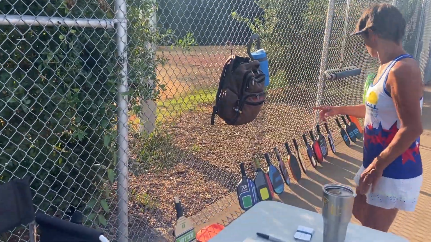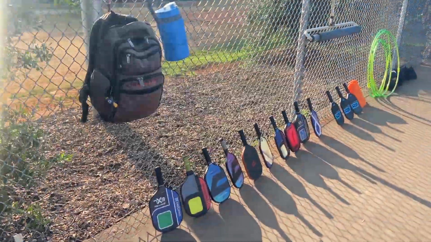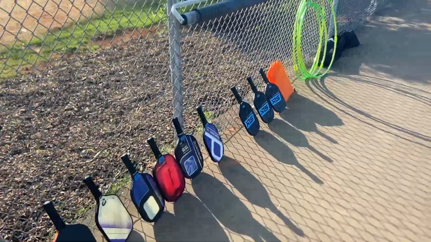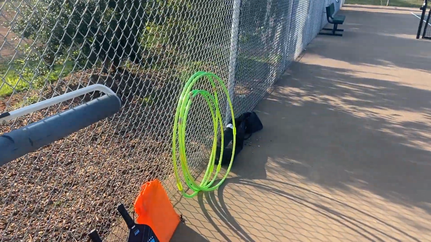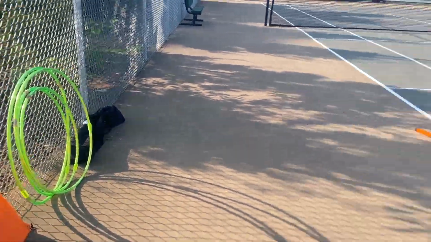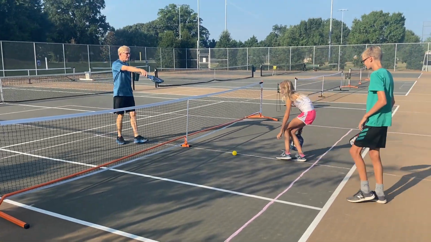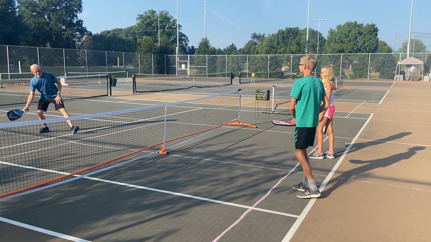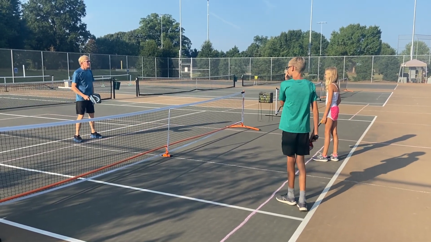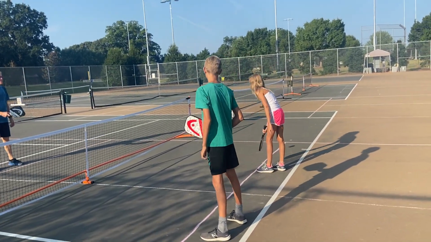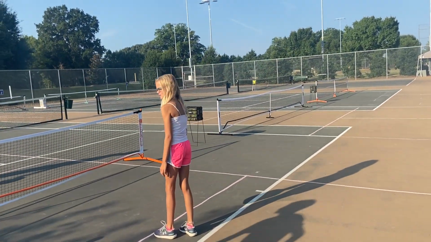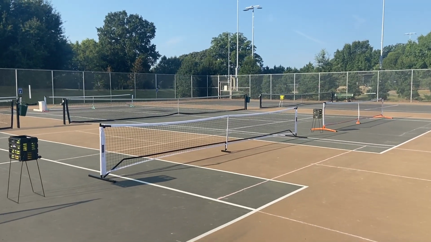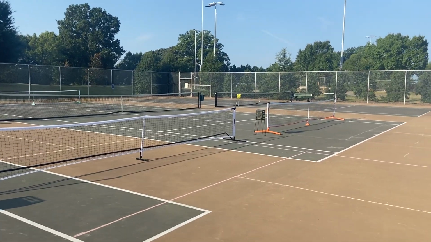We have paddles for the kids to use, all demo paddles, and we have targets right here. We use those targets, and we use the hula hoops for targets also. And we make sure everybody brings water. Since this is not a pickleball facility, it's only tennis, it has no pickleball lines, so we have set up temporary courts. We have six courts, five temporary nets, and we use one of the tennis nets, and we have balls at every court.